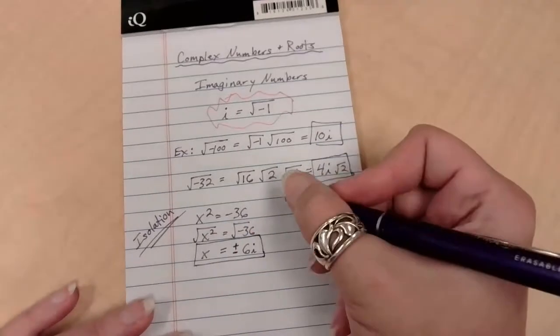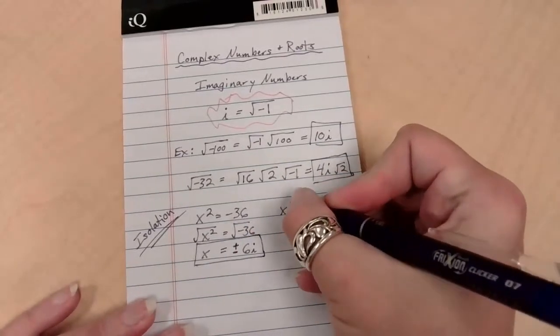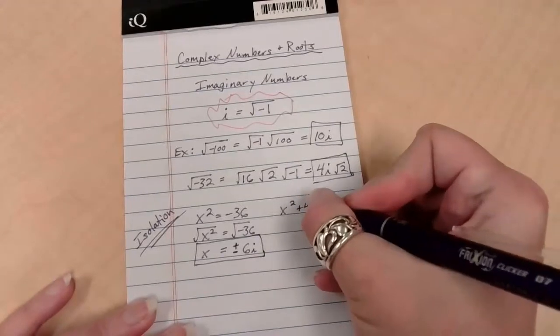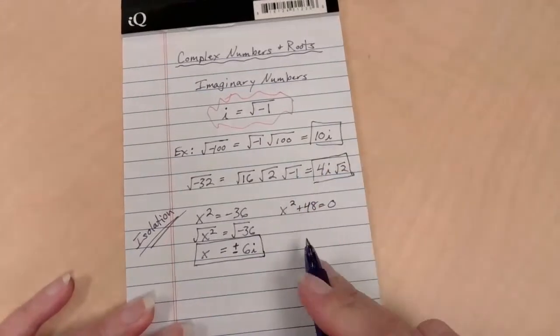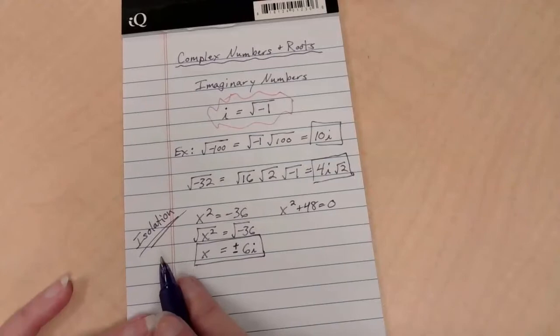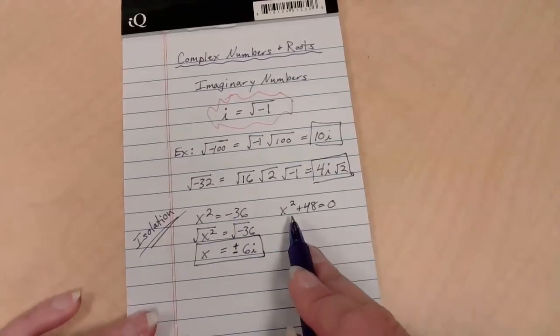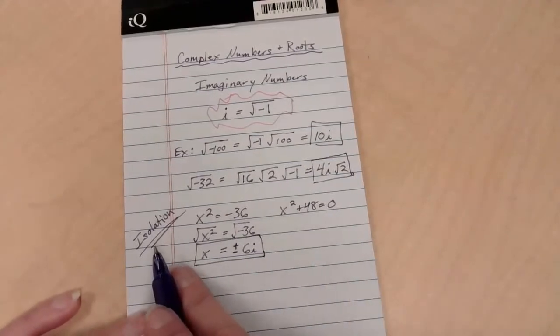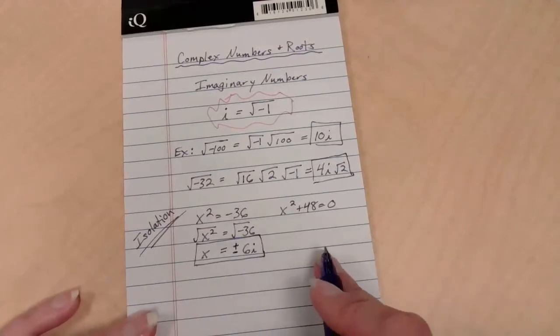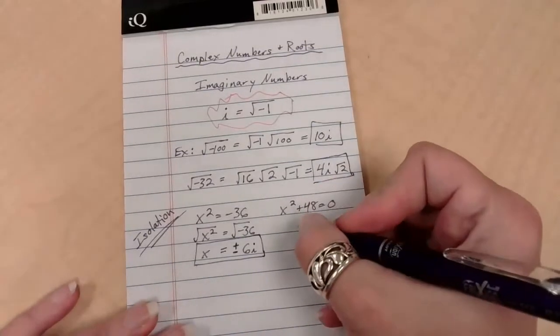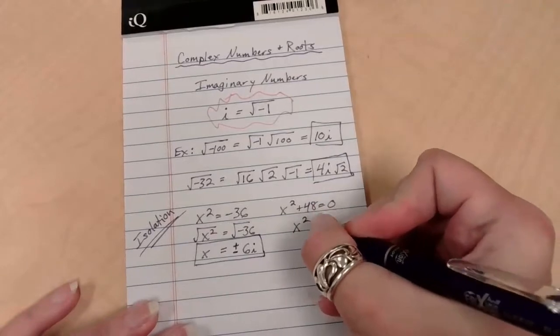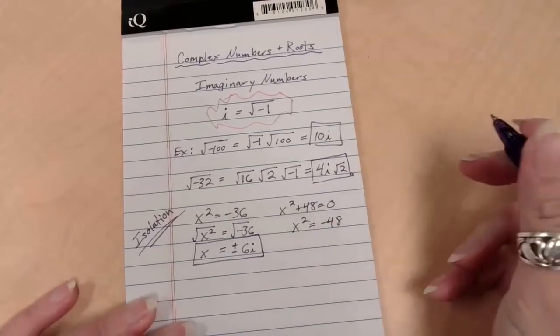I can do something close to that. Let's try one more of these guys. X squared plus 48 equals 0. Again, in my mind, this still fits the isolation model because I have only one x. And if I can isolate that x and get it by itself, I can take the square root. So that's going to be x squared, if I subtract the 48, equals negative 48.